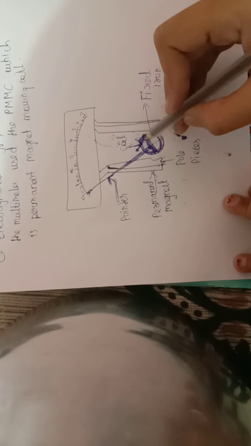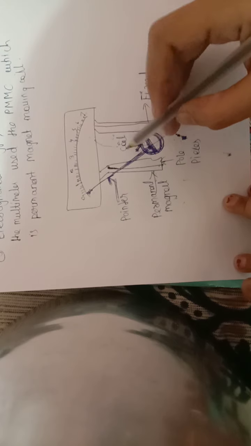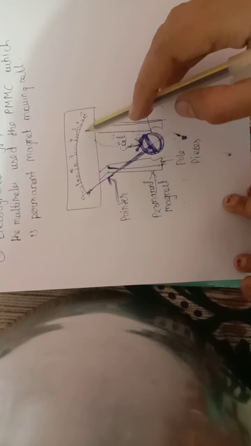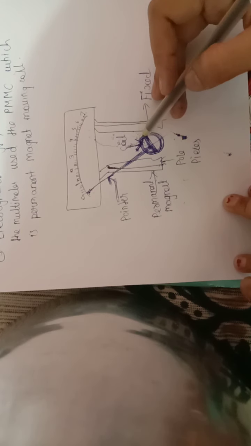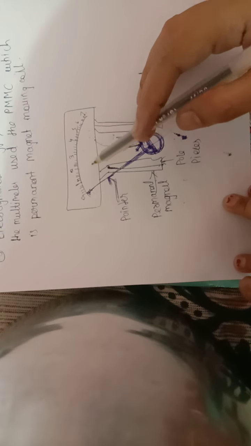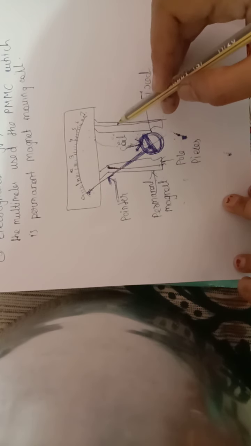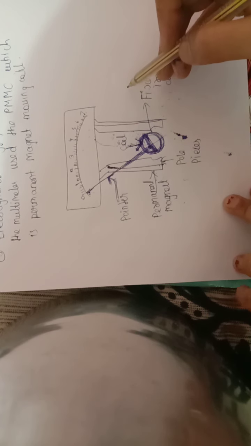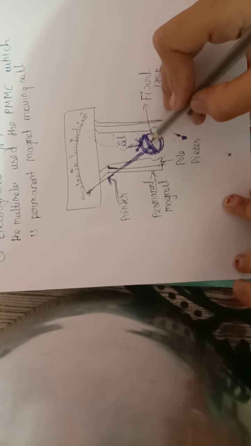As the coil rotates, the restoring force caused by the spring also increases. The coil stops its deflection at a point where the deflection torque is equal to the restoring torque. The deflection produced is proportional to the amount of current passing through the coil.